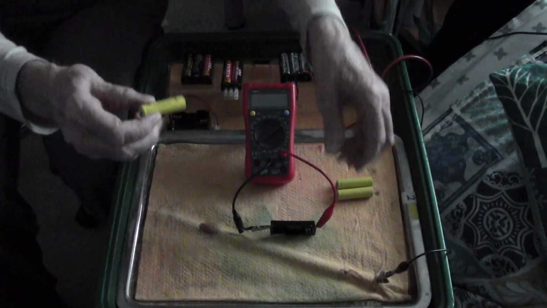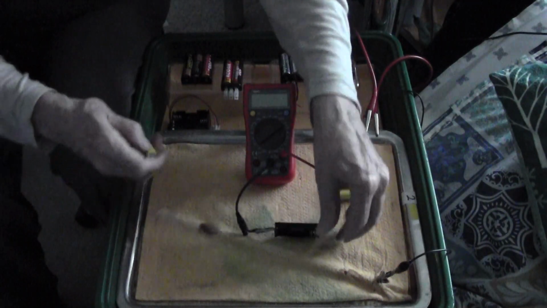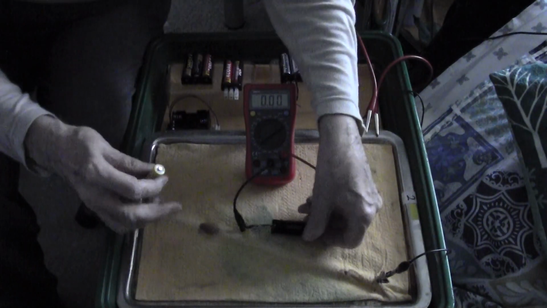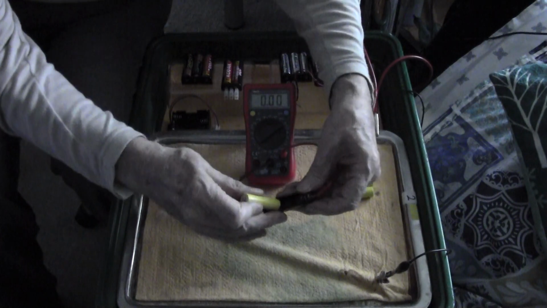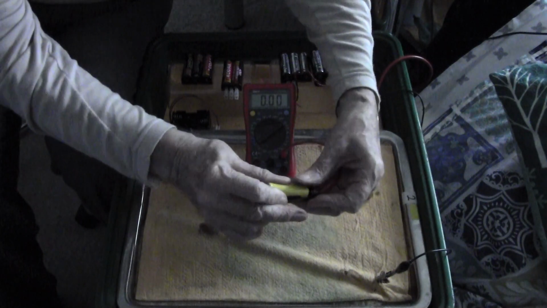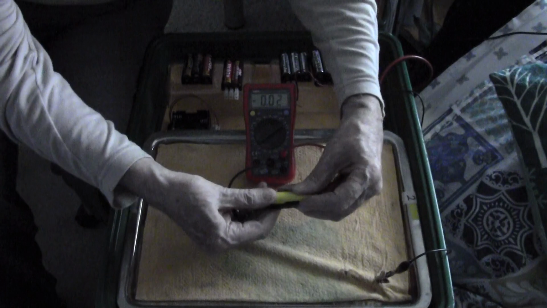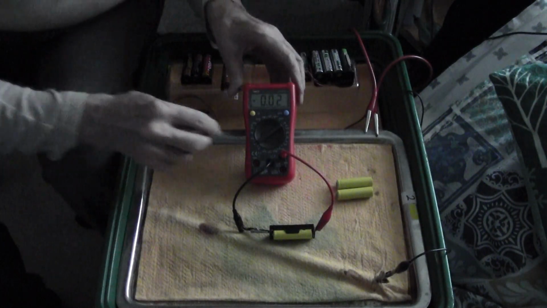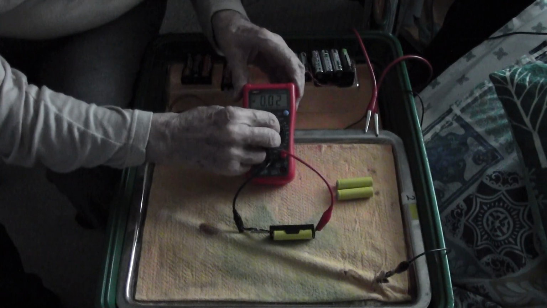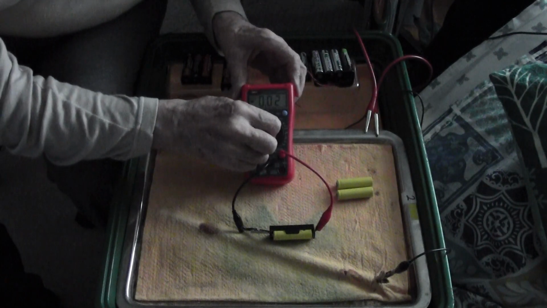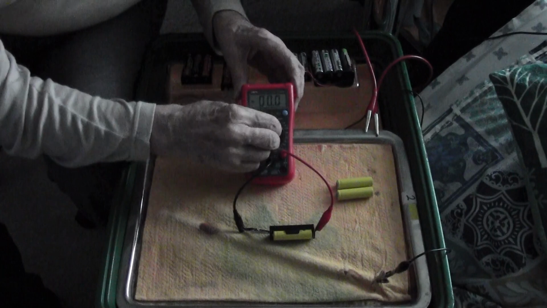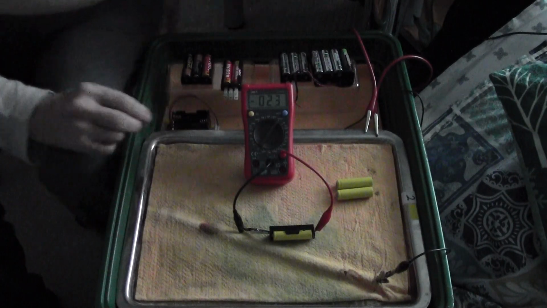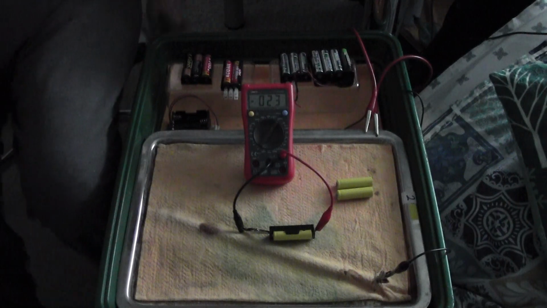It's a rechargeable battery, and I don't really know how much charge there is in this particular battery because it has expired and it is an unknown value to me. And as you can see, it's only got 23 millivolts in it.